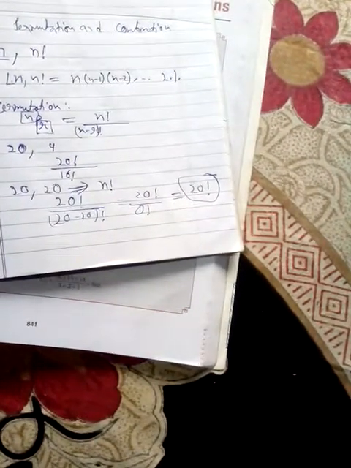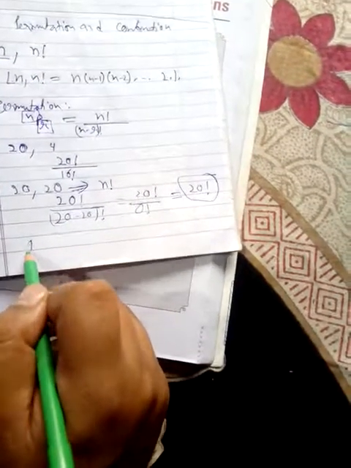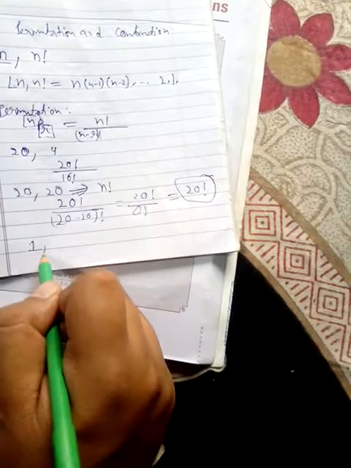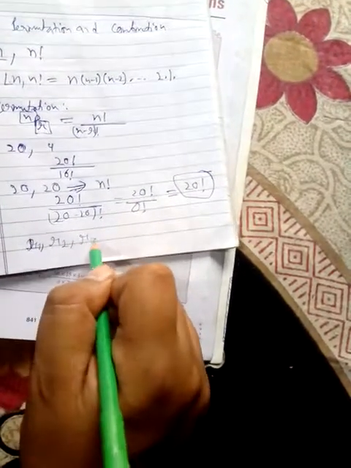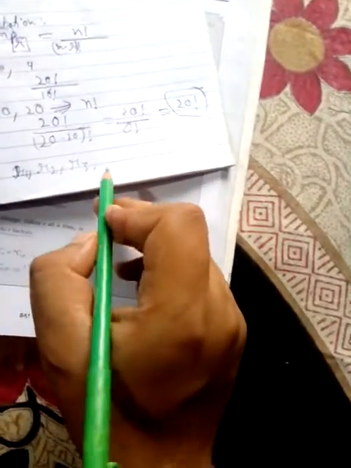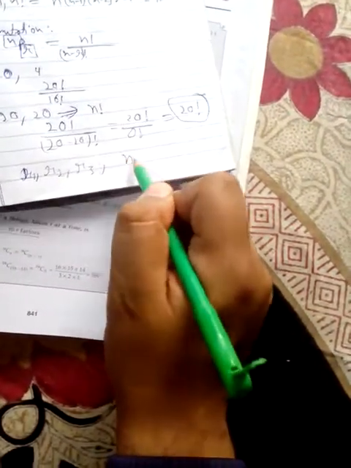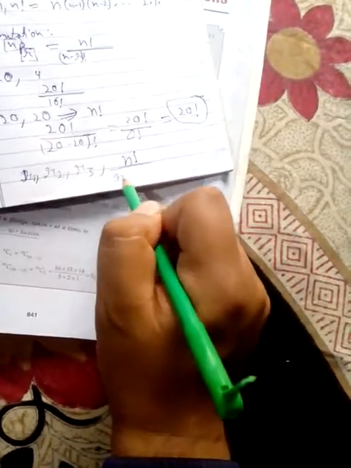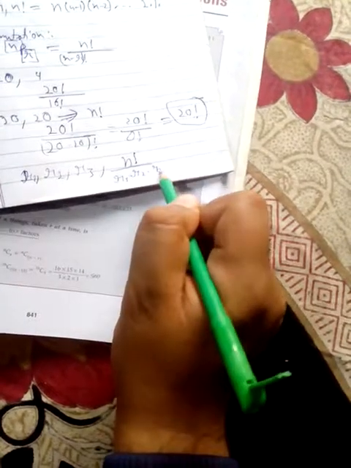Okay, so now if we have r1 things of one kind, r2 things of a second kind, r3 things of a third kind, then the formula to solve it is n factorial divided by r1 factorial into r2 factorial into r3 factorial and so on.